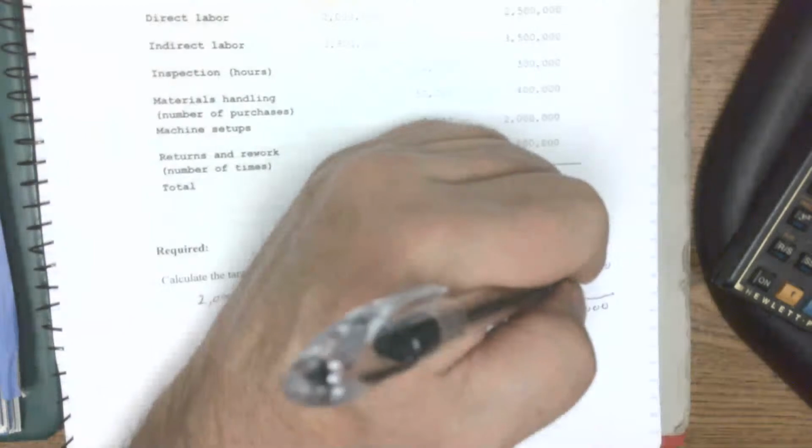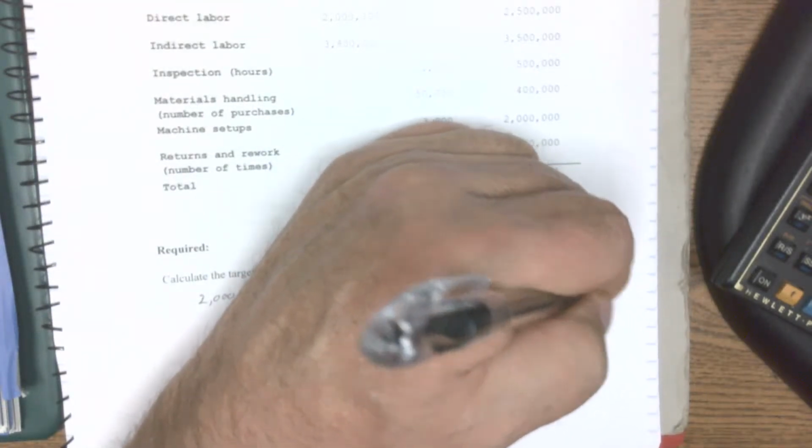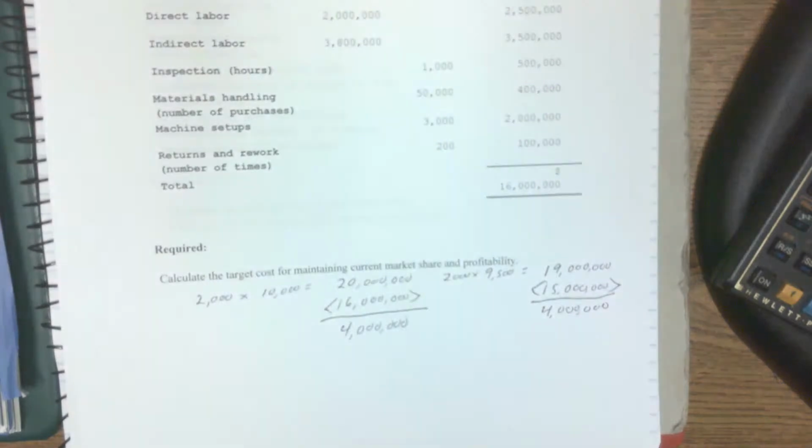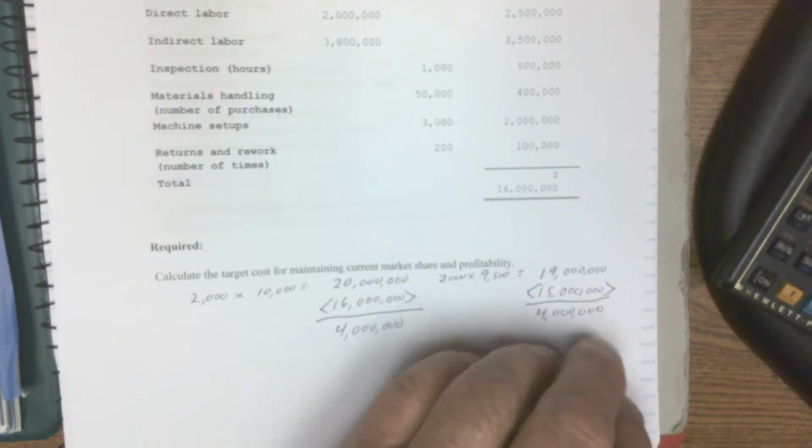Right? So that means our target cost is 15 million. And so you go through there and you see where you can cut, hopefully without denigrating the quality of that.